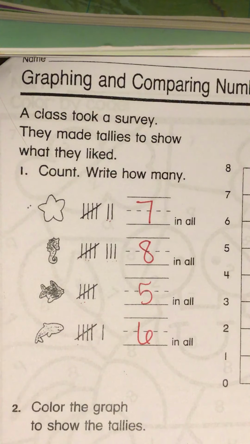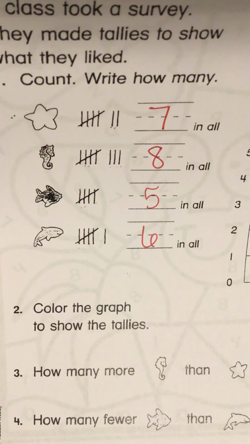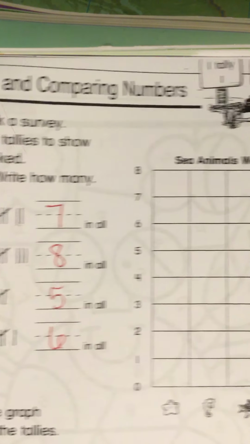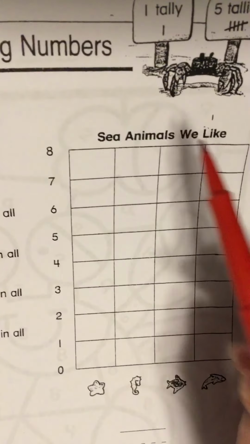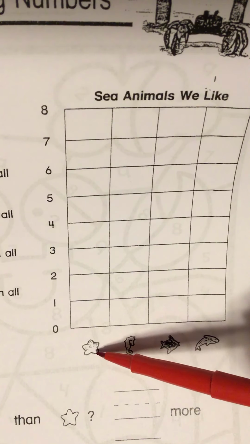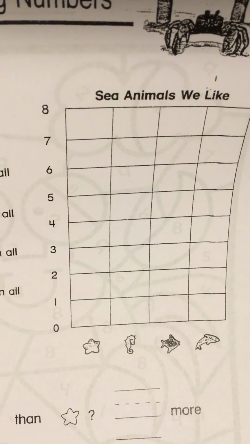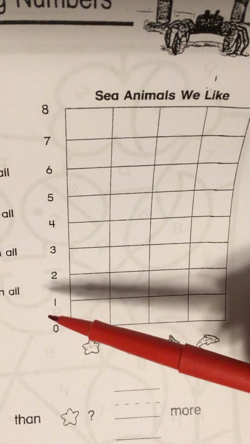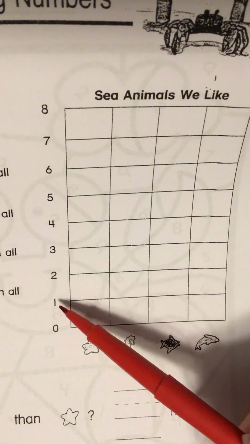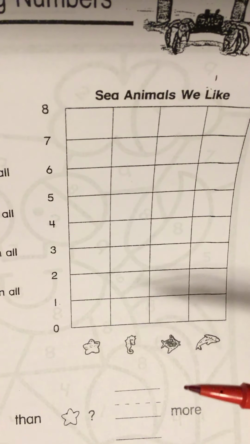We did that. So now number 2 says to color the graph to show the tallies. So this is where we're going to fill out the graph ourselves. So over here is where we have the graph, and it says sea animals we like. That's what the graph is titled. And then it has all of the sea animals down here, the starfish, the seahorse, the fish, and the whale. Okay? And then it has numbers on the side. 0 at the bottom, which means there would be no squares colored in. Then there's 1, 2, 3, 4, 5, 6, 7, 8. So it goes all the way up to 8.